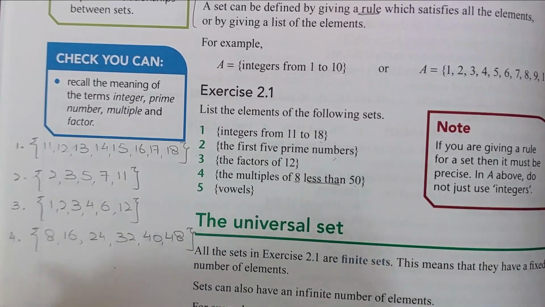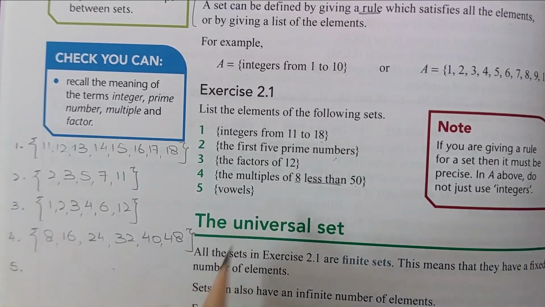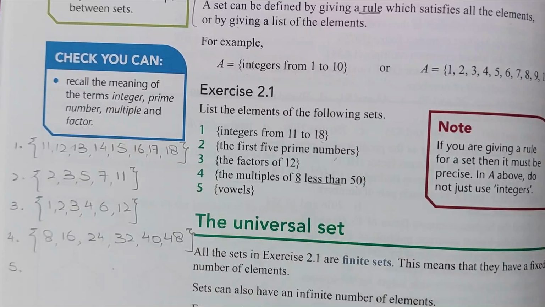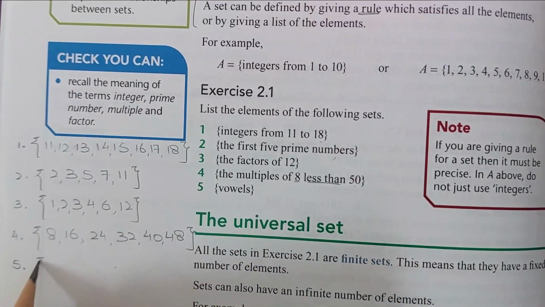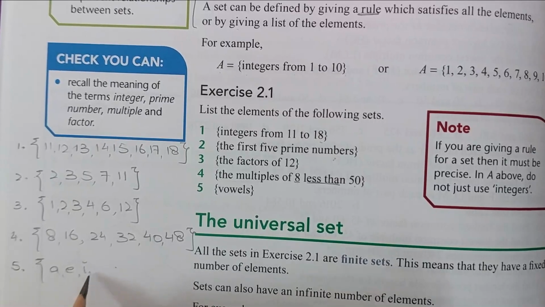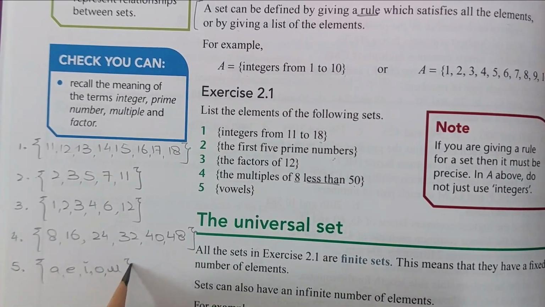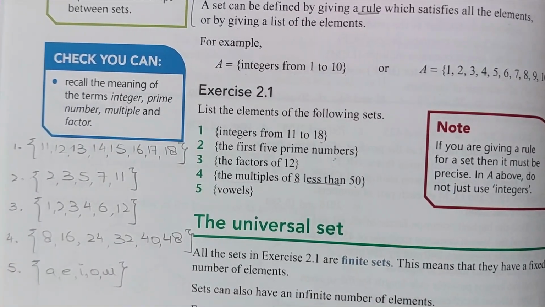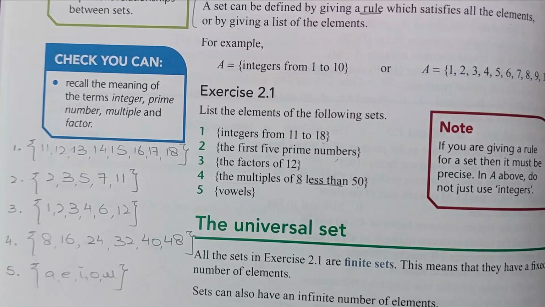Now moving to number 5, we have vowels. They are just giving you the rule. So you have to list the vowels in the alphabet: A, E, I, O, and U. So these are the vowels. Okay, so this is a way to represent a set. Now I hope this clearly explains the definition of a set.